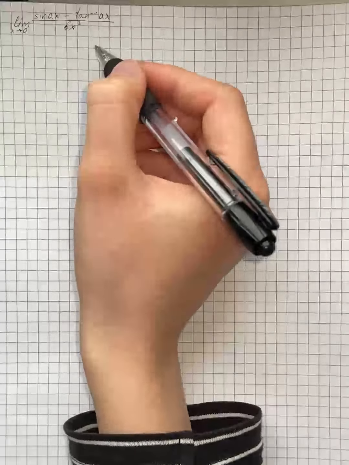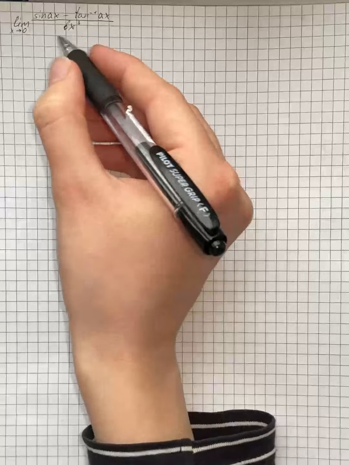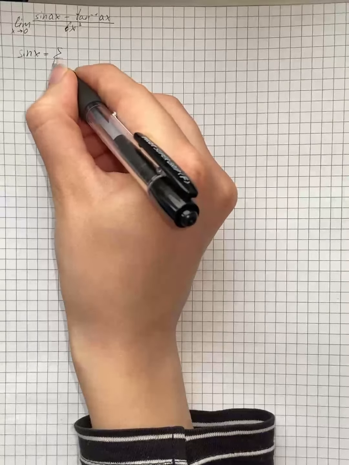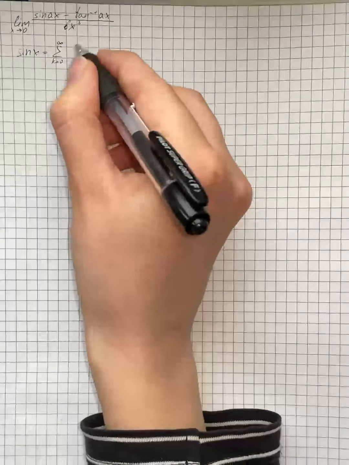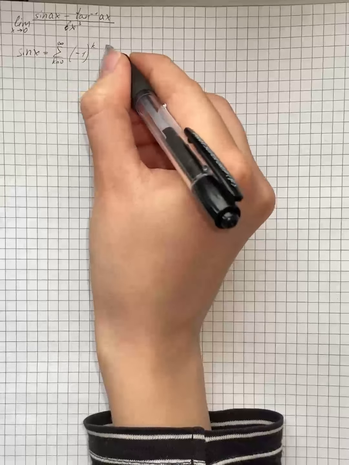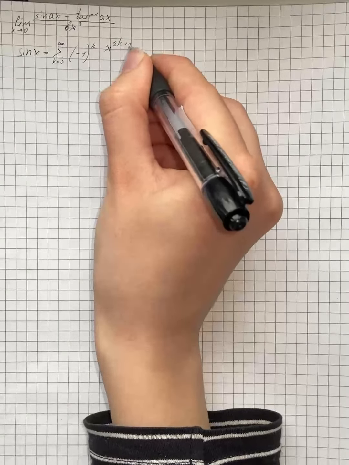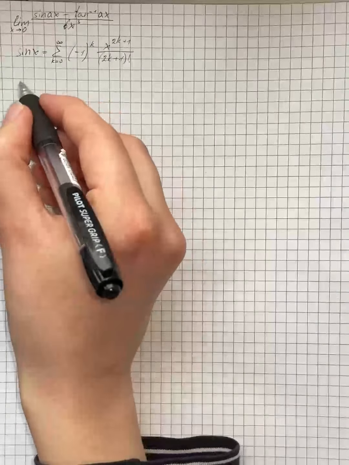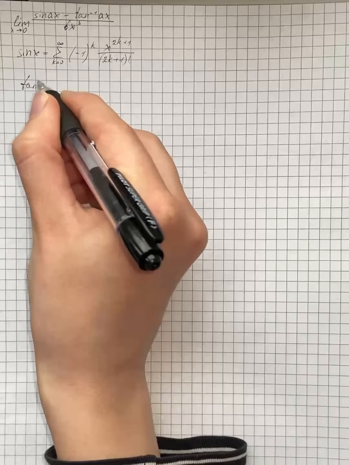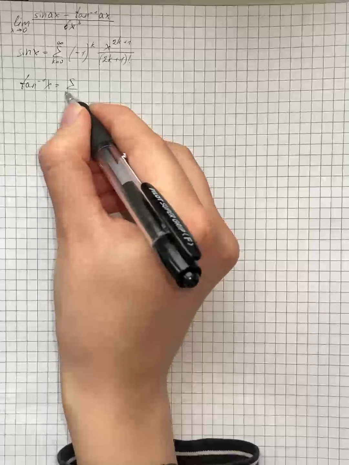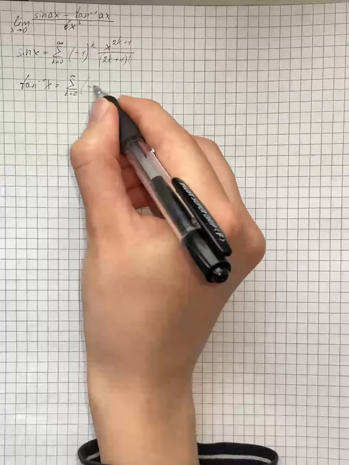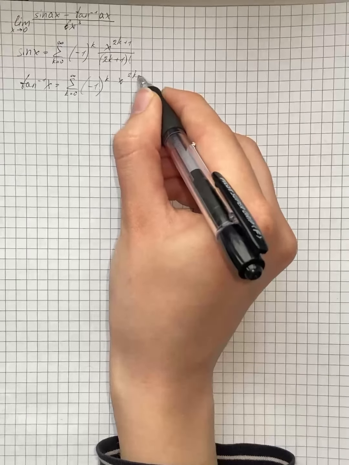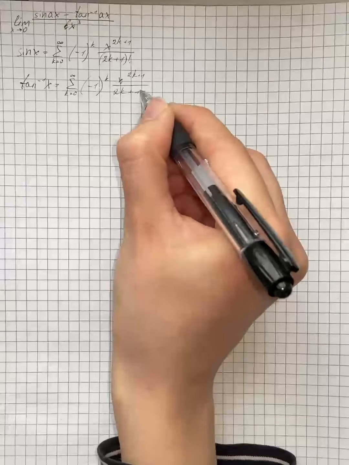We have to evaluate the given limit, and here we're going to use the Taylor series expansion of sine of x. That's equal to the summation from k = 0 to infinity of (-1)^k times x^(2k+1) over (2k+1) factorial. And also we're going to use the Taylor series for inverse tangent of x, the summation from k = 0 to infinity of (-1)^k times x^(2k+1) over (2k+1).